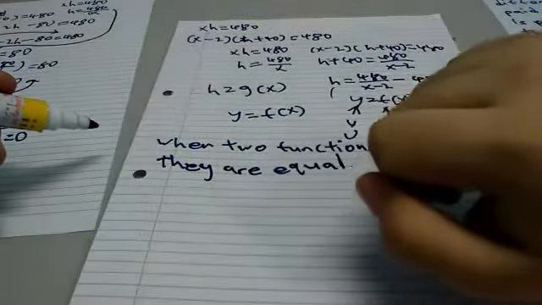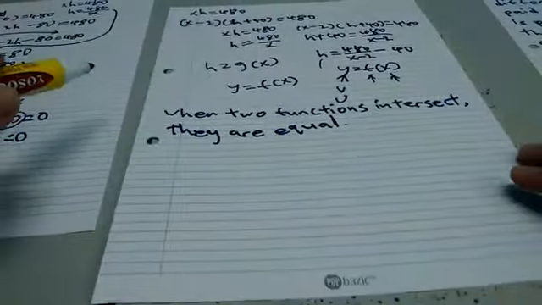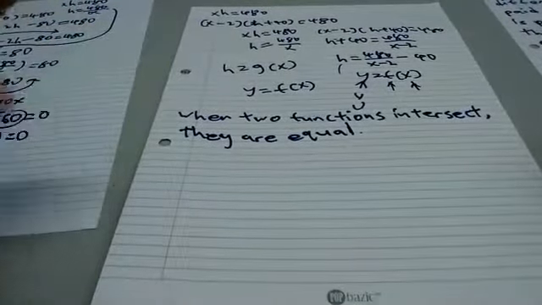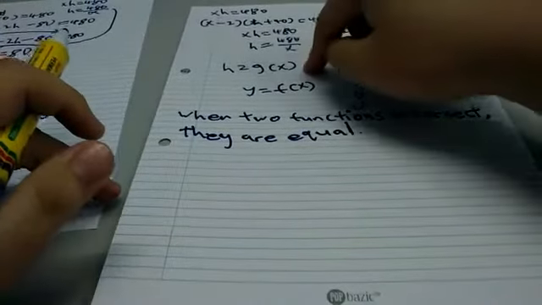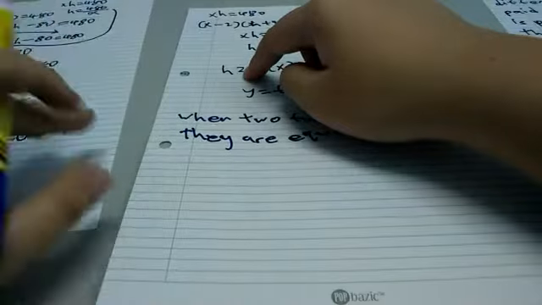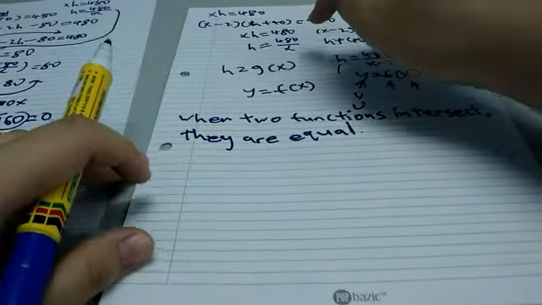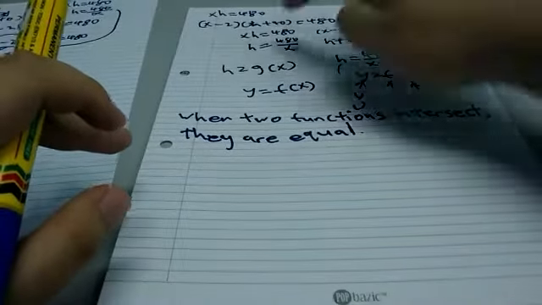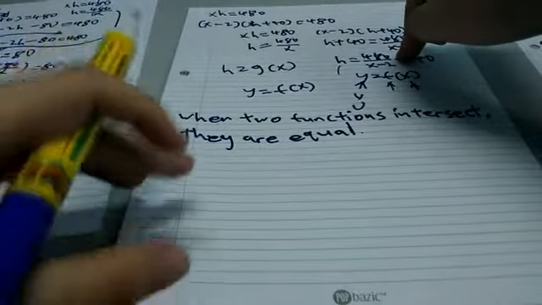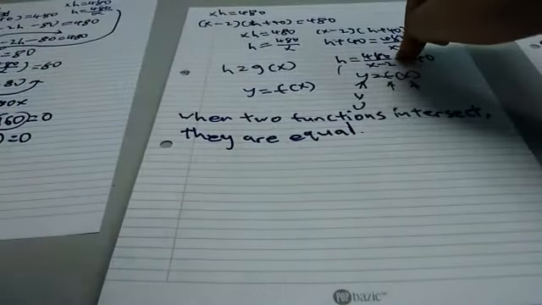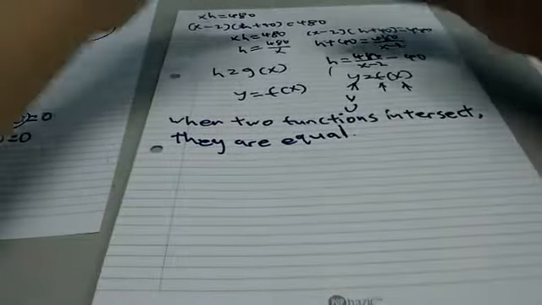two sets of values. Now we must know that when two functions intersect, they are equal, because when x is the independent variable and h is the dependent variable, when you substitute these two values inside there, you will get the same value of h, even though they are different functions.